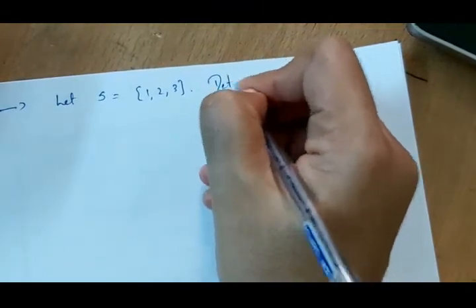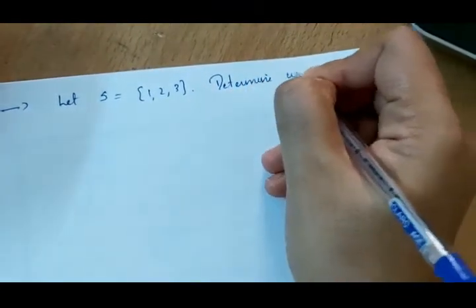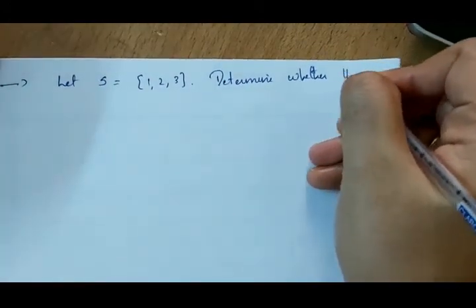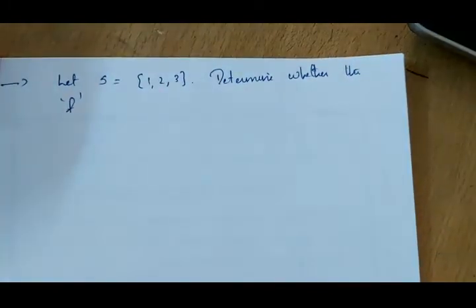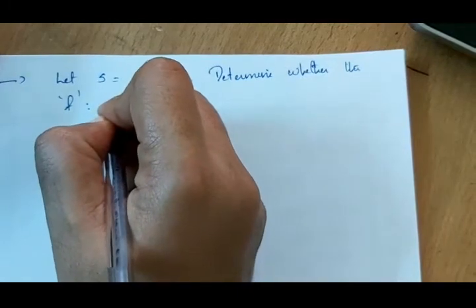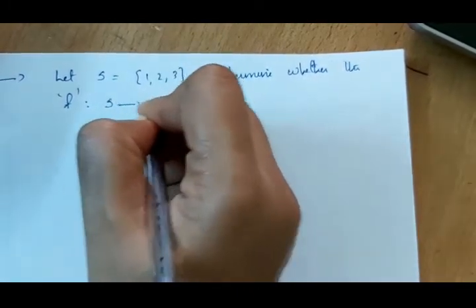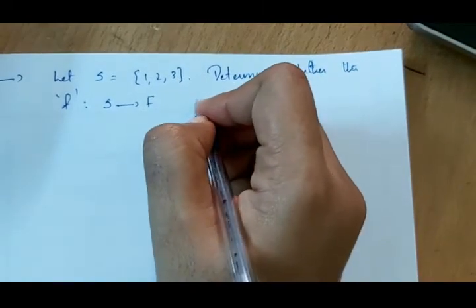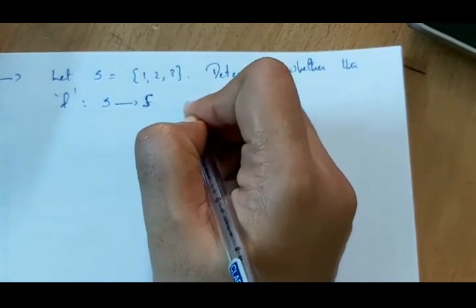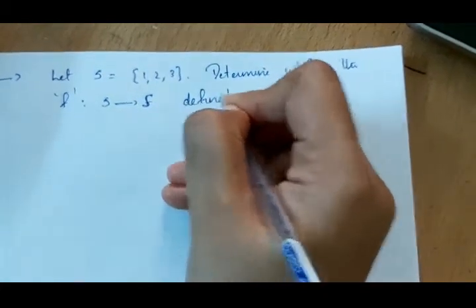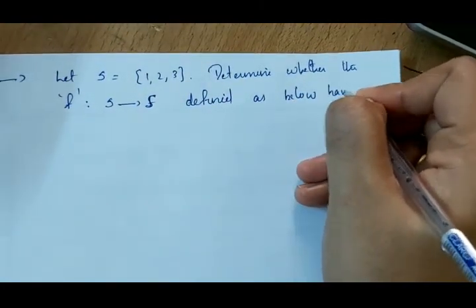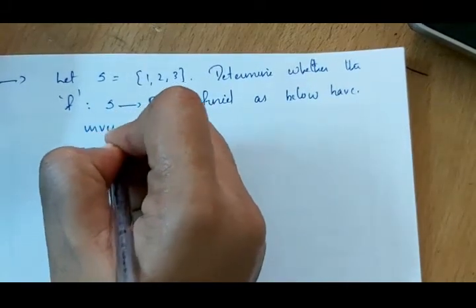The question is: determine whether the function f defined from S to S, as below, has an inverse.